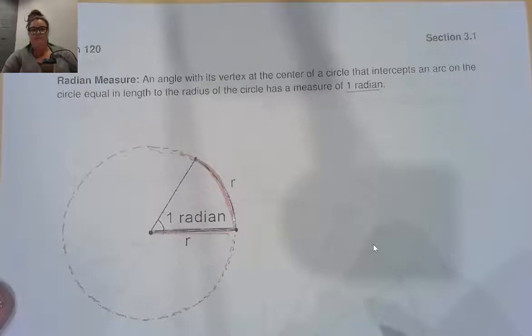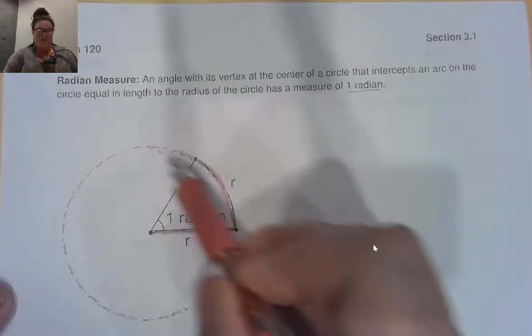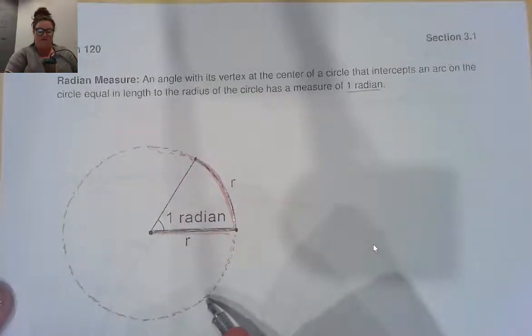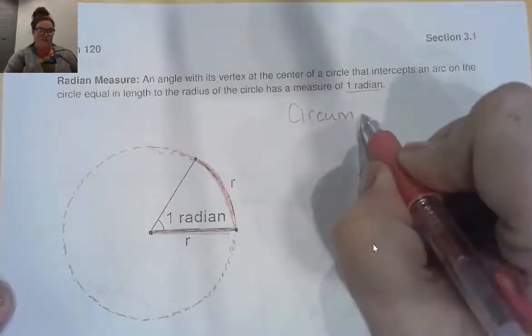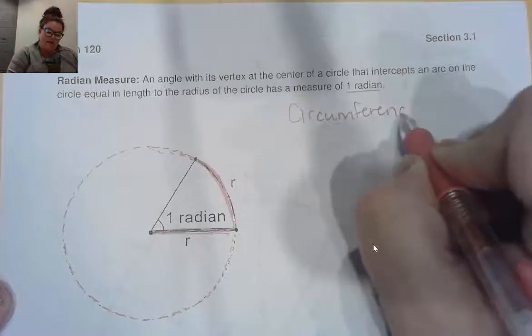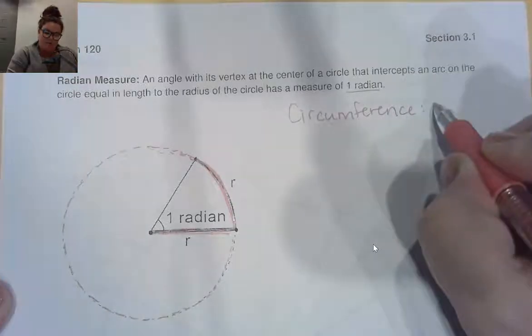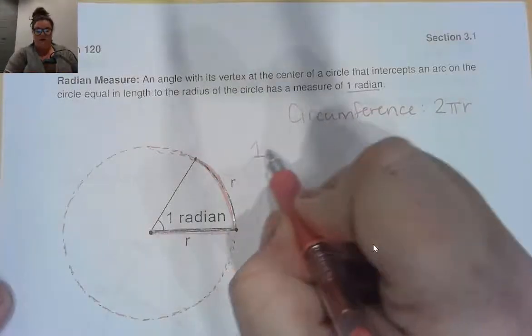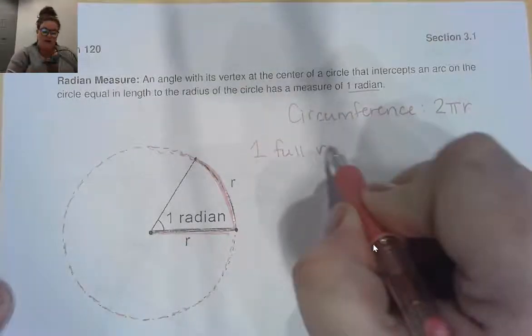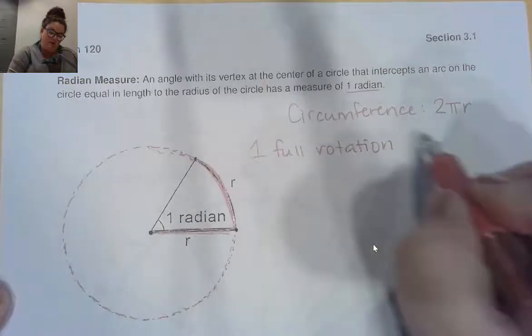Let me tie it back to something maybe you can remember from yesteryear. Remember when we talked about the circumference of a circle? Circumference is the distance all the way around the perimeter. I'm going to write that. Circumference. The circumference of a circle is 2 pi r. So if we talk about going all the way around the circle, we're talking about 1 full rotation.